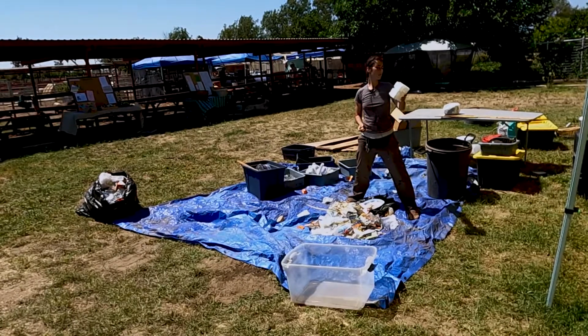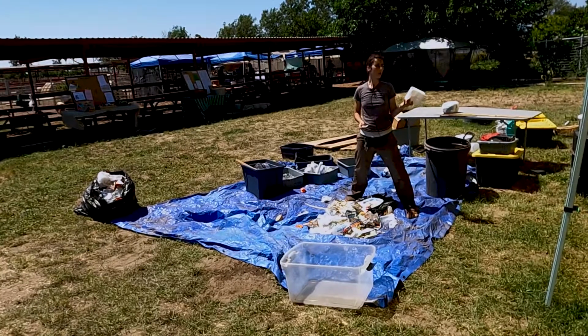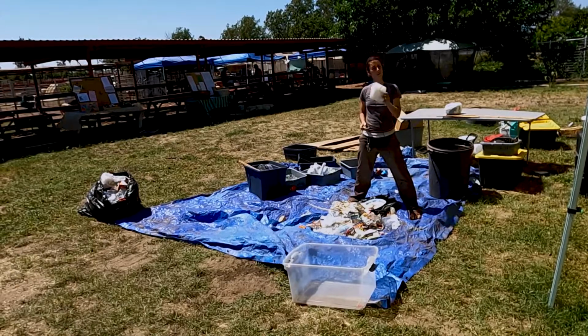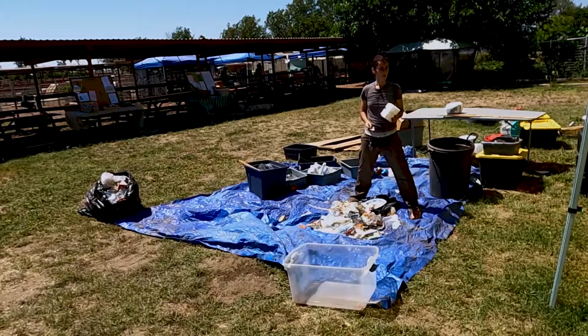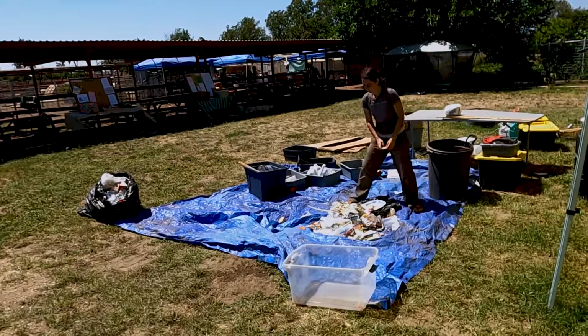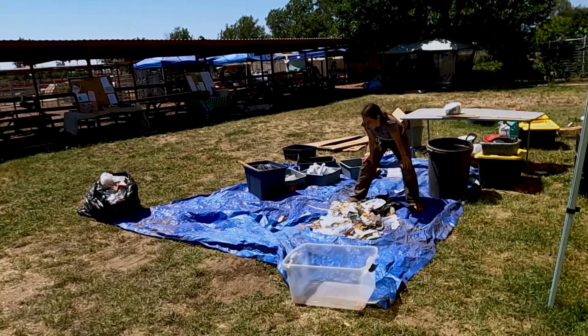So maybe having it in a reusable container or having it on site are ones that actually eliminate that waste from happening at all, rather than just it happening somewhere else. So that's great. That's going in the EcoBrick box. What else do you see?